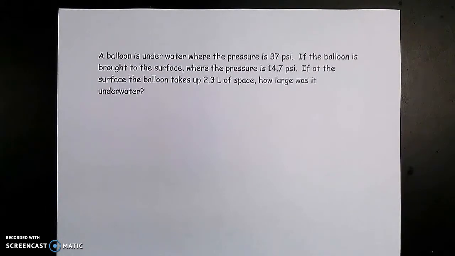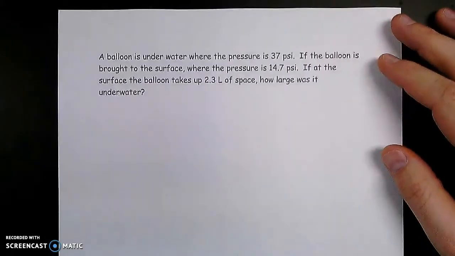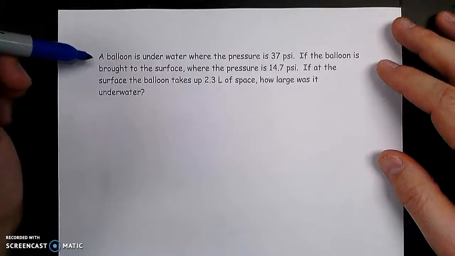All right, so we've got a problem here. Let's give it a try. We're going to want to make sure and follow our 4 steps as we do this to solve the problem. So just reading the problem real quick together.